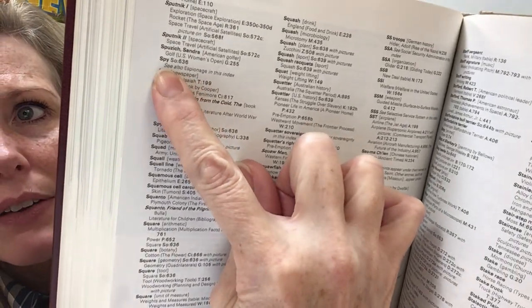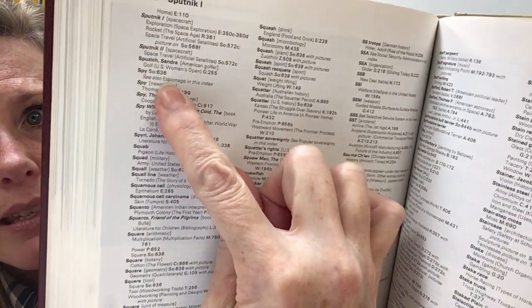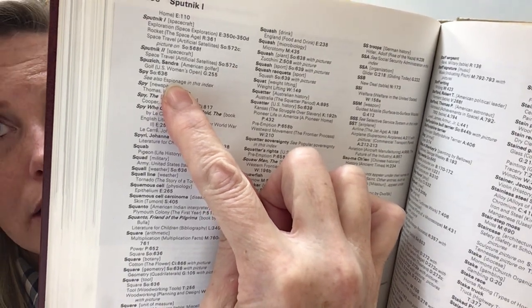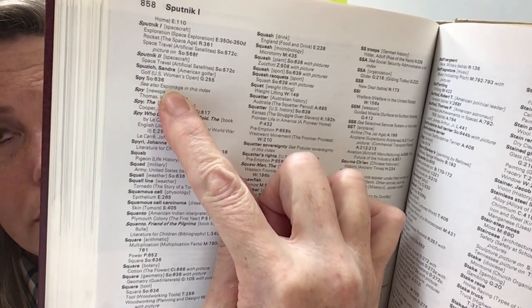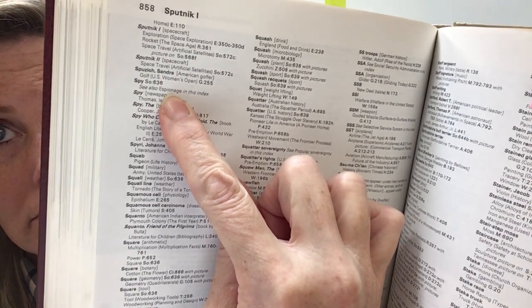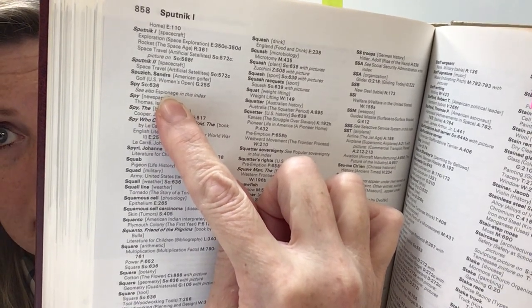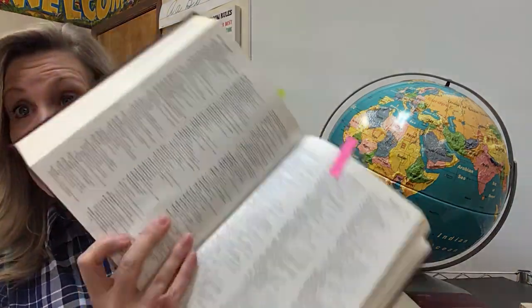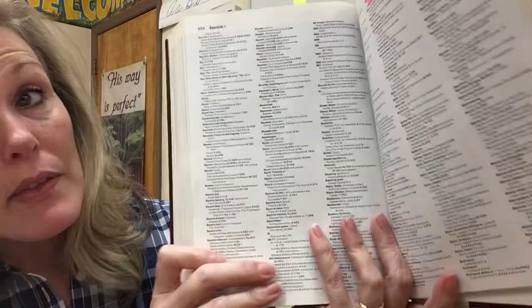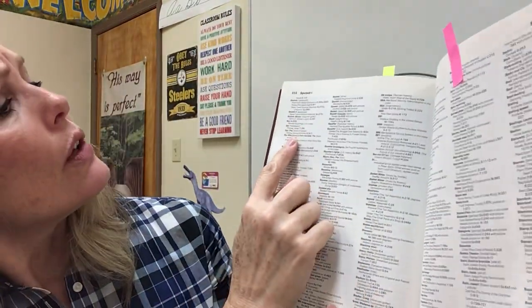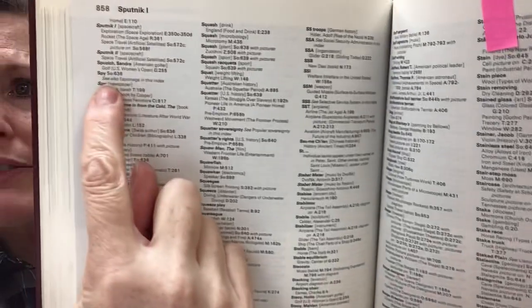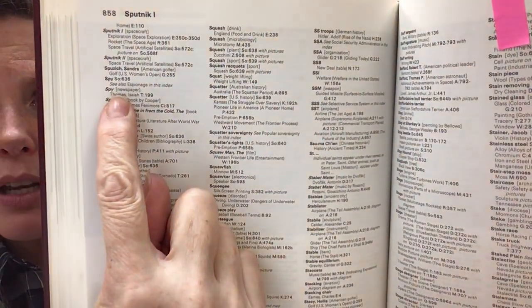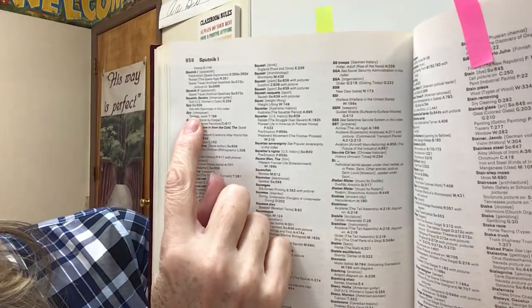here's the word spy. Oops, scoot over. And the very first time I see the word spy, it says, see also espionage. So espionage is a French word that means spying, or the art of spying. Okay? So that's the first place it's going to refer me. Where else might the encyclopedia index direct you? So they already told me I was going to find espionage. So if I go back to my first entry, spy, see also espionage, what's the second entry?